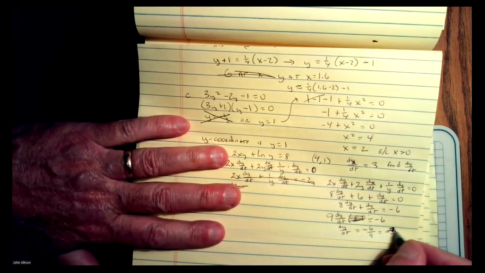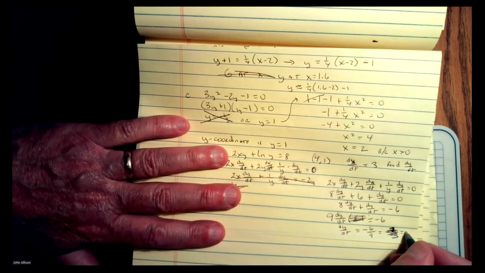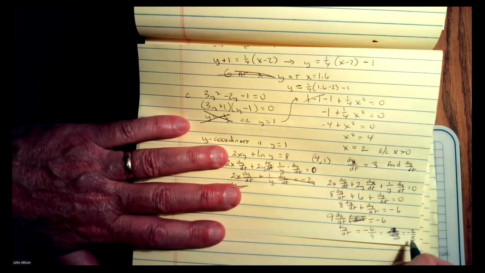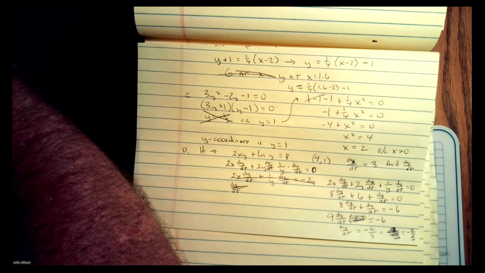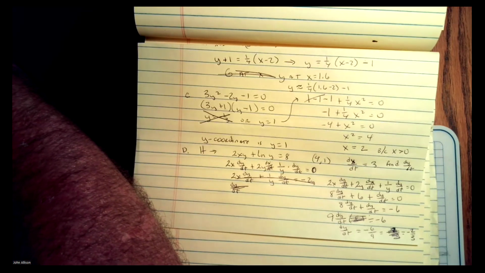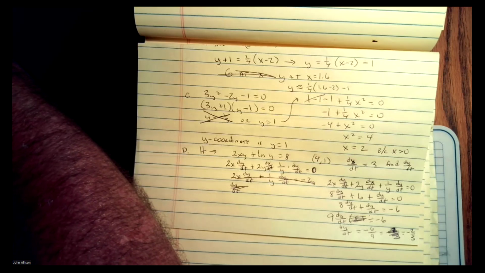Let's make that clear. And that should be question number 6. And that's it for the AB exam. We'll solve the 3 problems on the BC exam tomorrow.